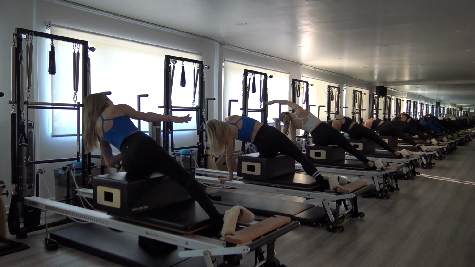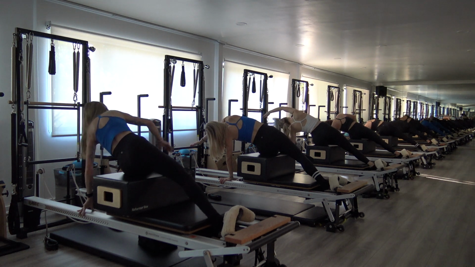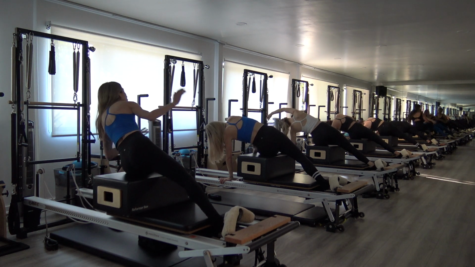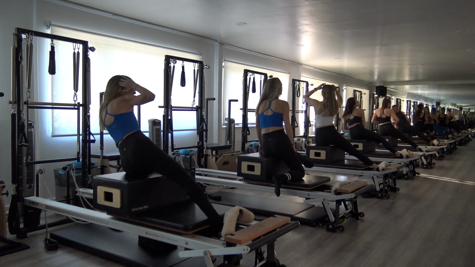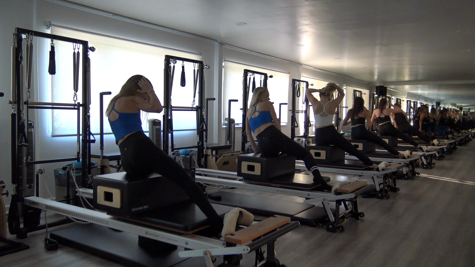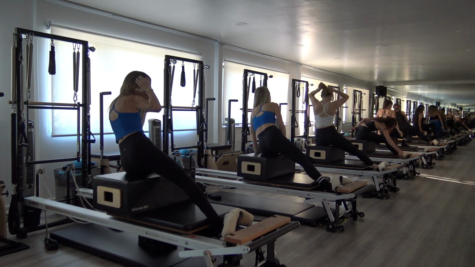Stretch, reaching long with our fingertips. And come all the way up. All right, guys, we're going to twist. One more exercise. Let's twist towards the clock. And we're going to reach out. But let's grab a weight. So maybe a 2 pound.